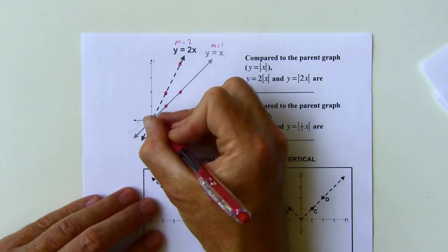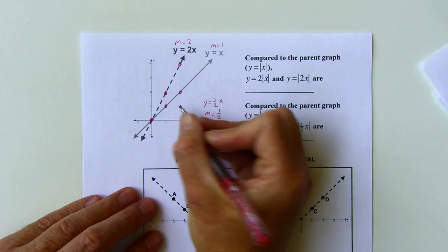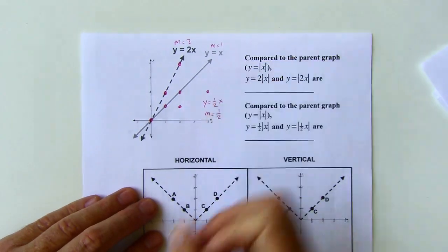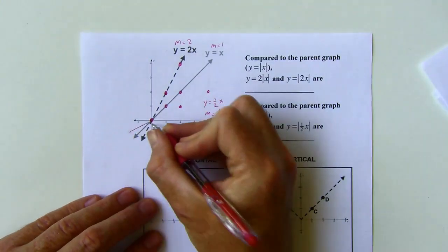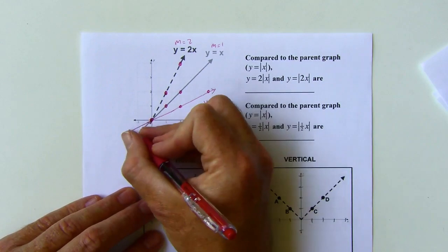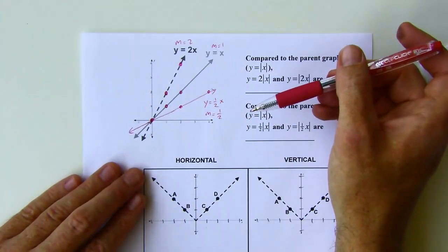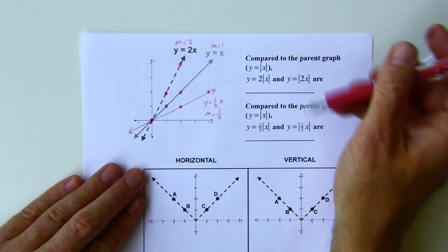So it still has a y-intercept of 0. I'm going to go up 1 to the right 2, up 1 to the right 2, and now I can actually see really lightly that it didn't show up very well. There's the line y equals 1/2 x. Okay. So the same kind of thing is actually going to happen with my absolute value functions.